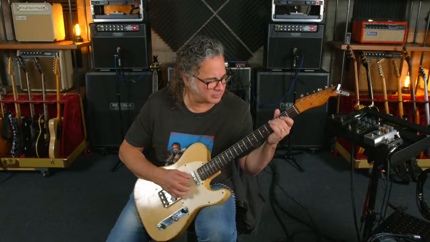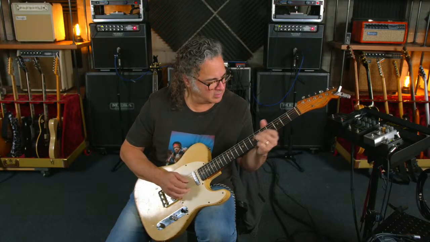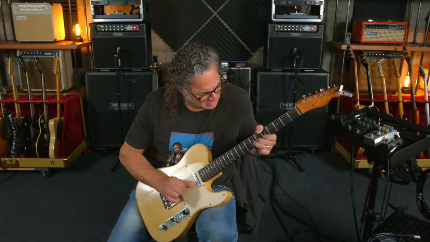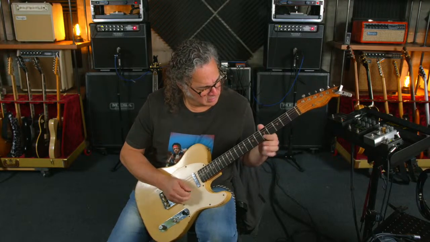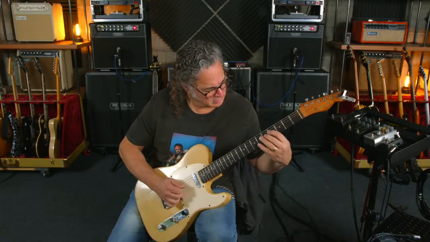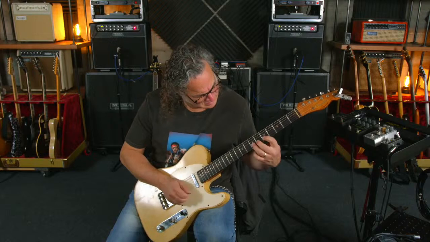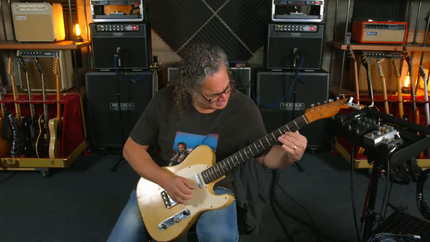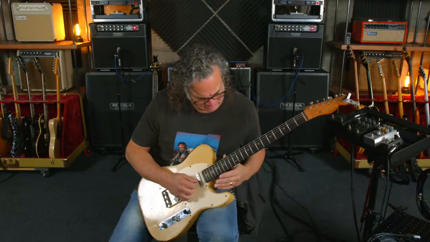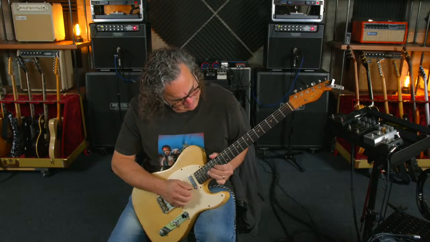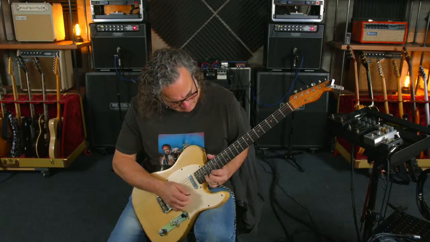Another flavor of single coil world that's just once you get into Telecasters. They're really cool. Sorry, rabbit trail, but gosh, that was fun.